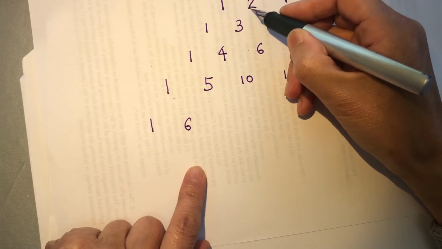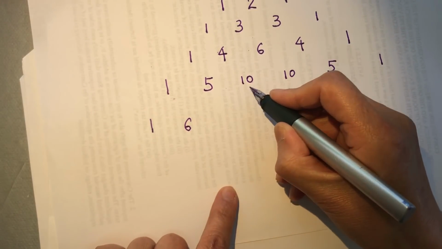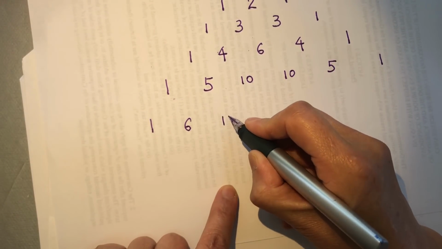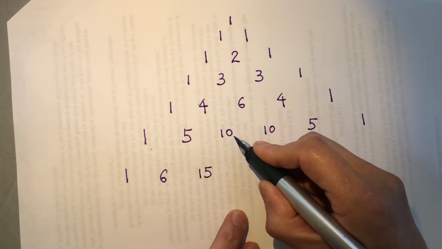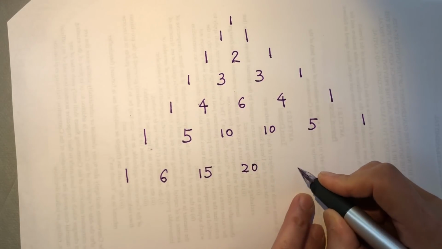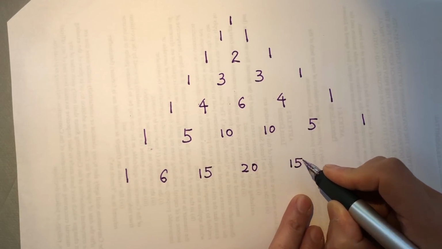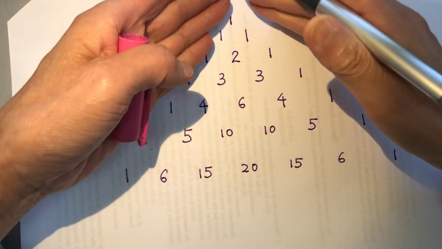Did you see the pattern? 1, 2, 3, 4, 5, 6? Okay, let's keep on. 5 plus 10, 15. I write it large so that you can see better. 20, 10, 15, 15, 5, 1, 6, 1. Keep on.